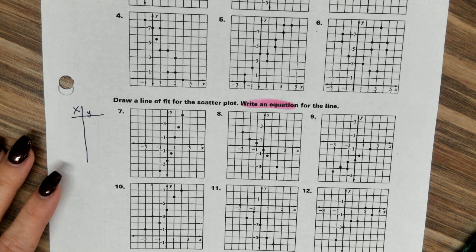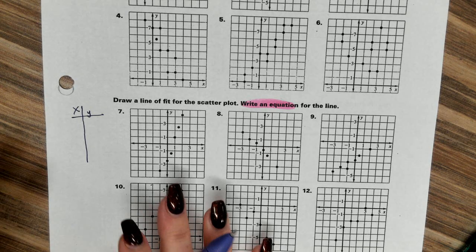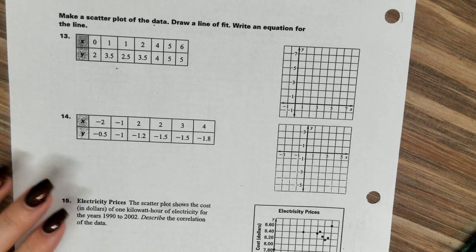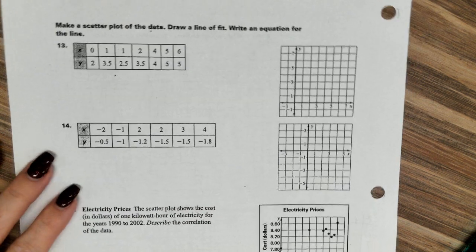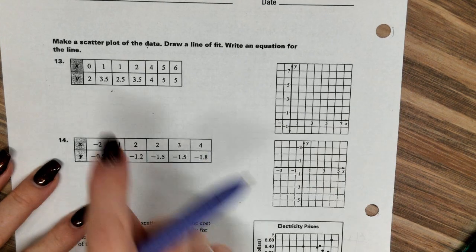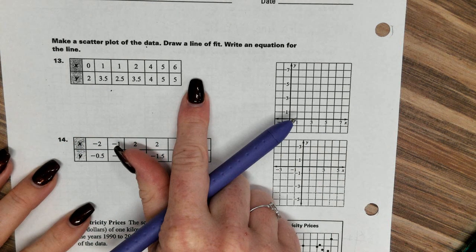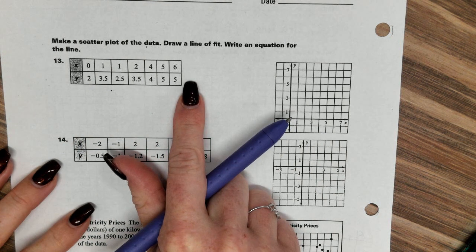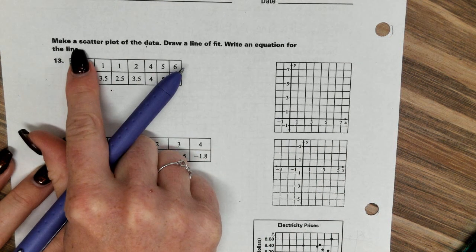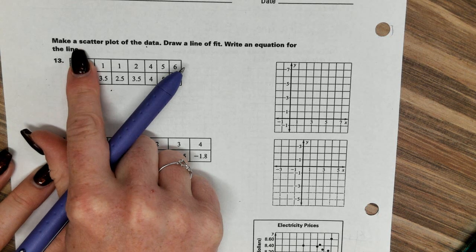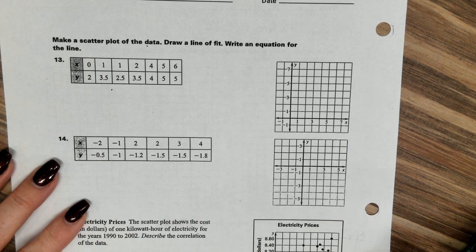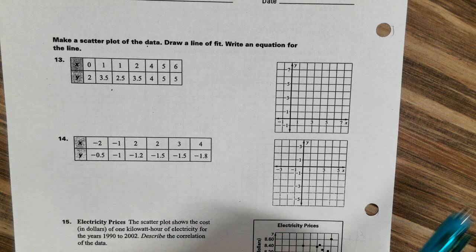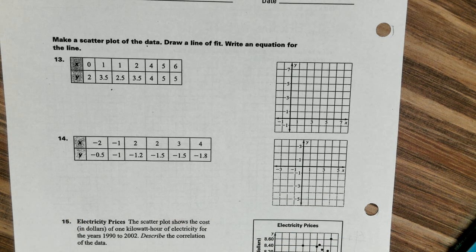Everybody good? Okay, flip to the back. Now our answers should match 100% because they are giving us the data. They want you to make a scatter plot. They want you to draw a line of best fit. So everybody listen, you're going to do both things here.